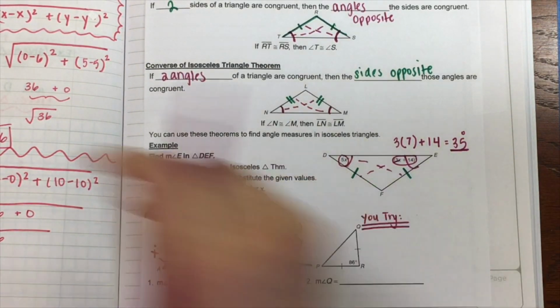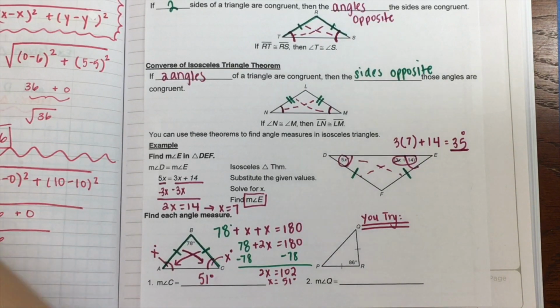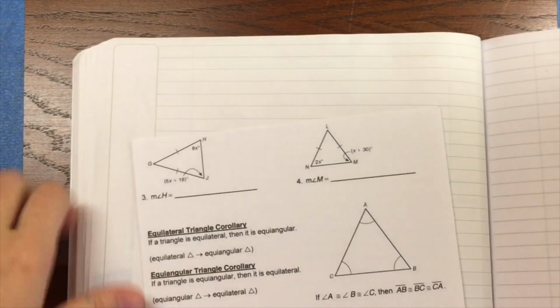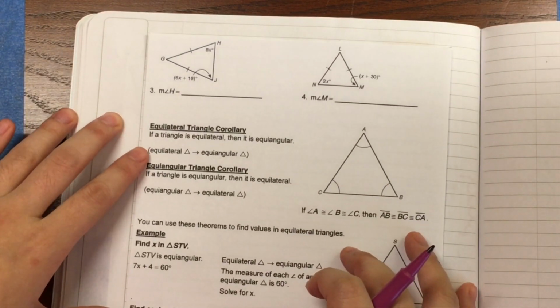So we're going to move on to the next page that you picked up in class. Go ahead and tape this down into the next page in your notebook.